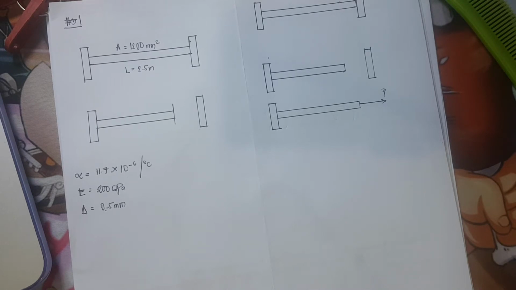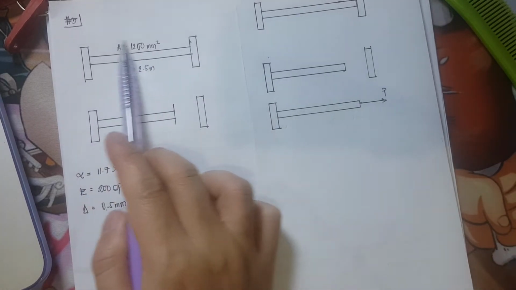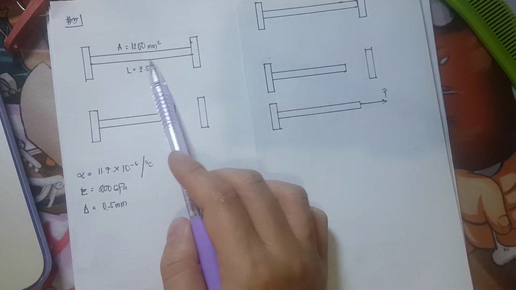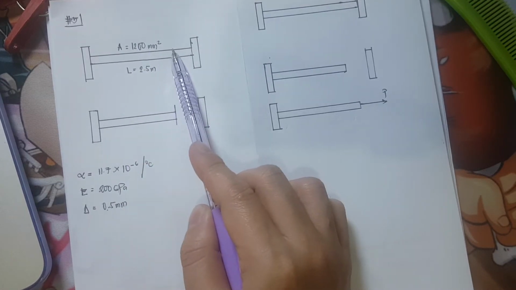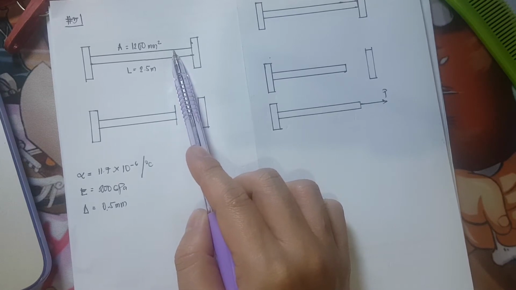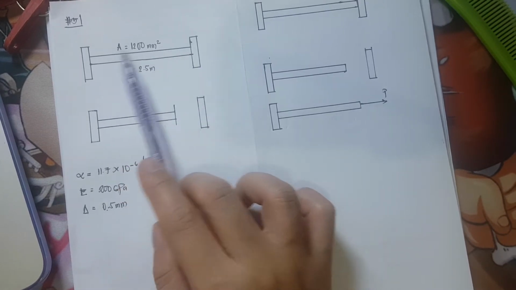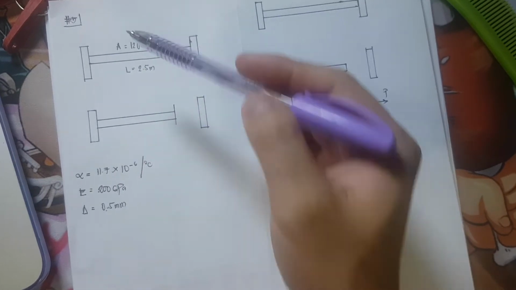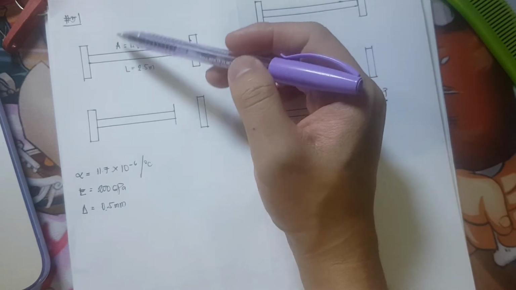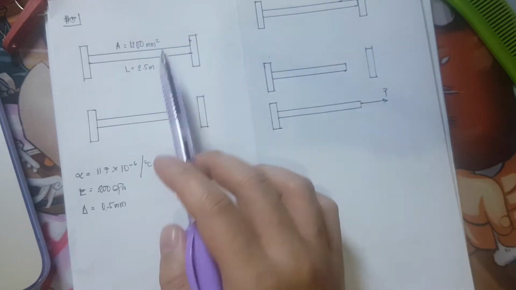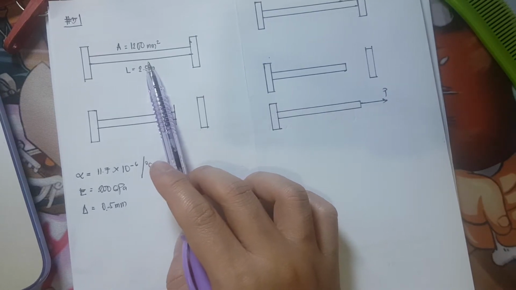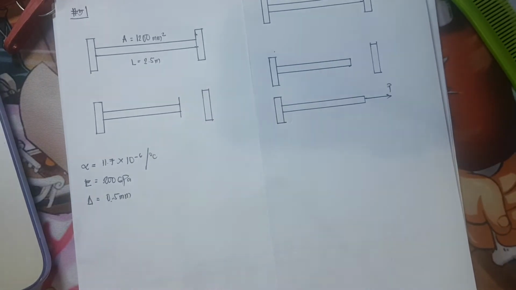So from your module, we have here sample problem number 5, the horizontal steel rod. We have a horizontal steel rod, 2.5 meters long, and its cross-sectional area is 1,200 mm squared. It is secured between two walls, so it is secured on both walls. If the rod is stress-free, so there are no external forces acting on the rod at 20 degrees Celsius, compute the stress when the temperature dropped to negative 20 degrees Celsius.